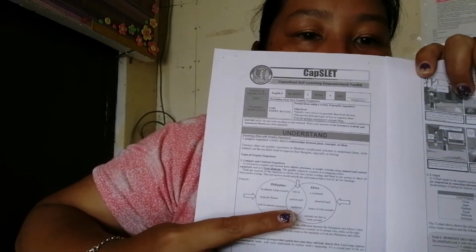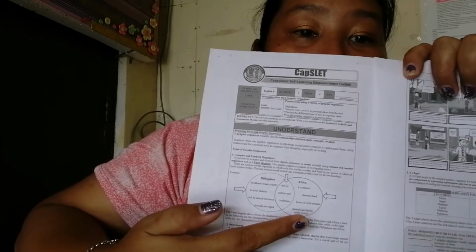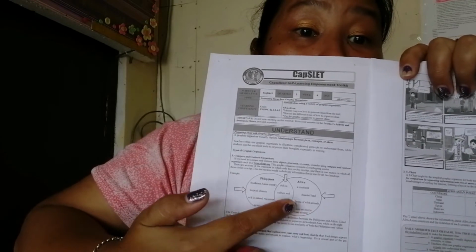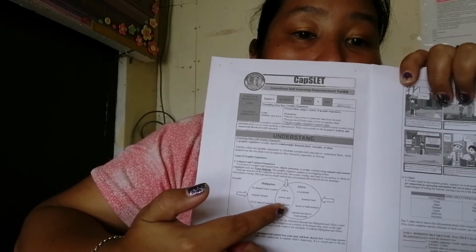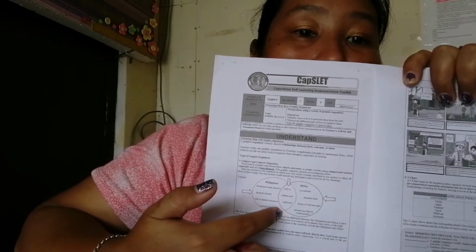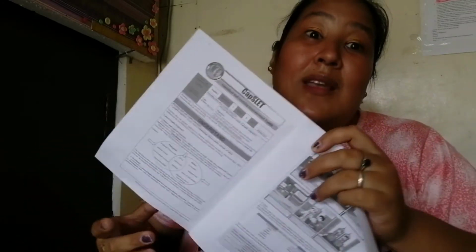Okay, so under this one here, this is the difference between the two countries. These are their differences. But this middle part of the circle, you are going to put there the similarity of the two countries. And their similarity is they are both rich in culture and traditions. So I hope you know now how to make a Venn, or how to use a Venn diagram.